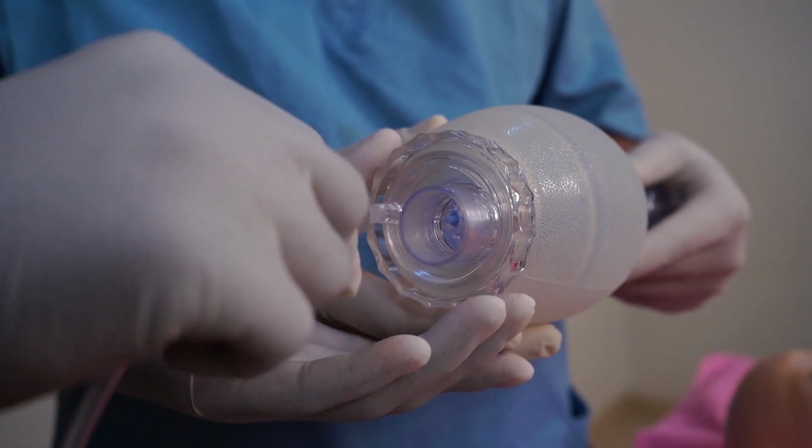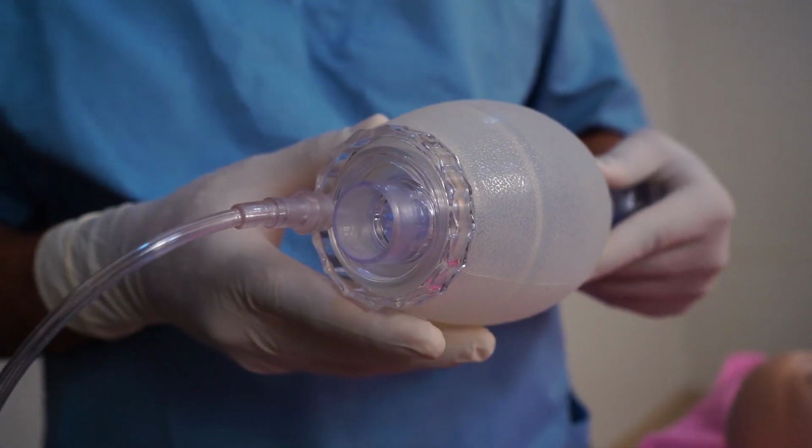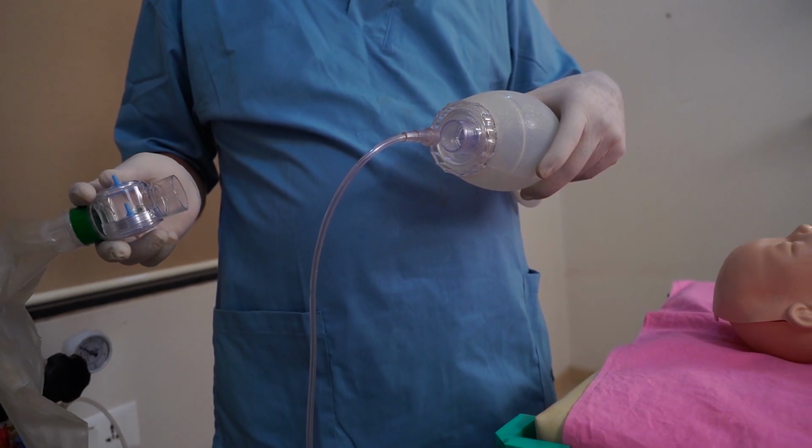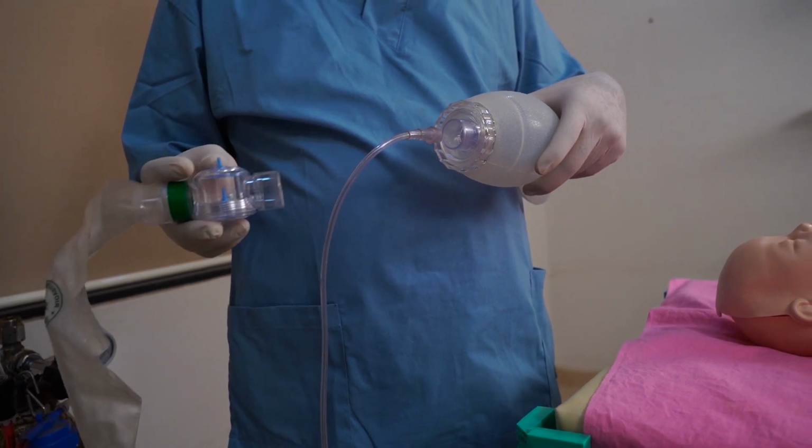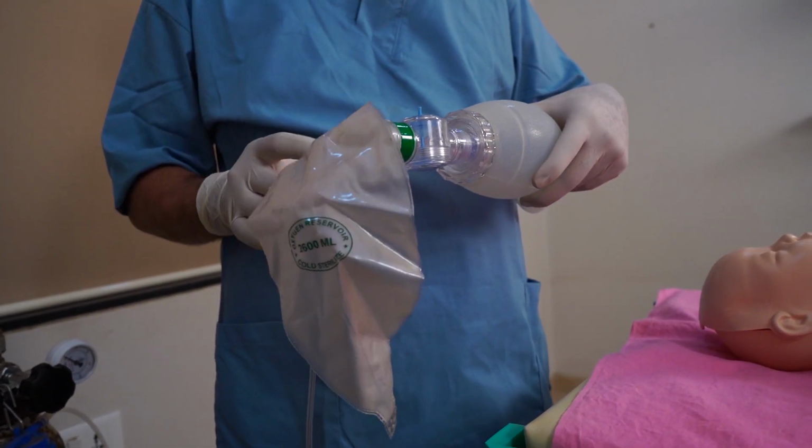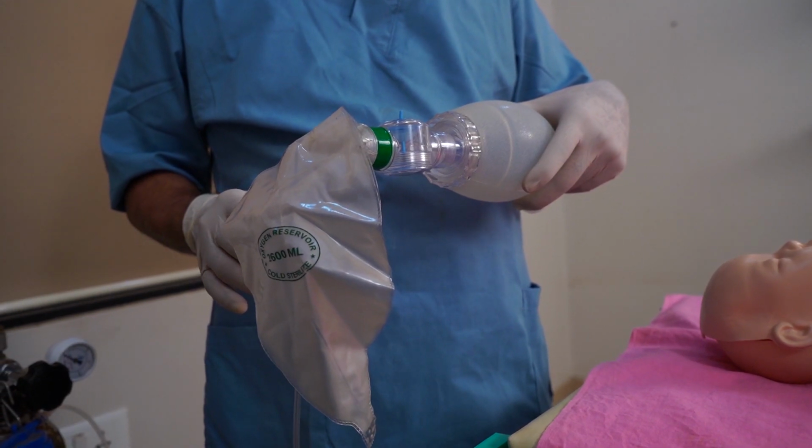Balwant, attach the oxygen. If more than 40% of oxygen is required, then only attach the reservoir. Otherwise, ventilate without the reservoir.